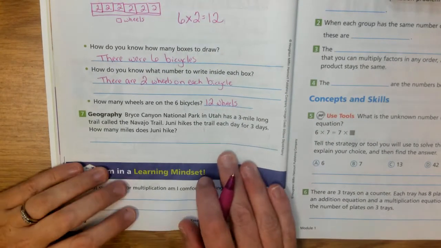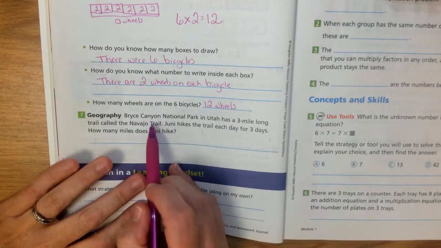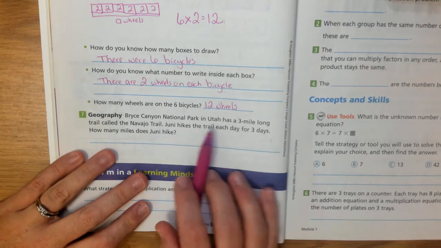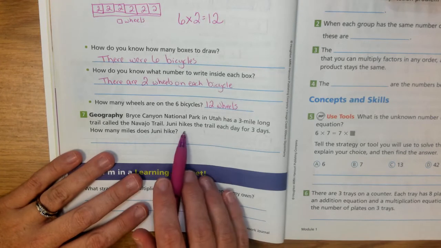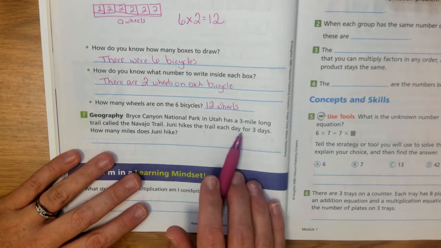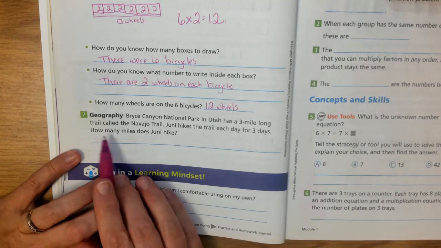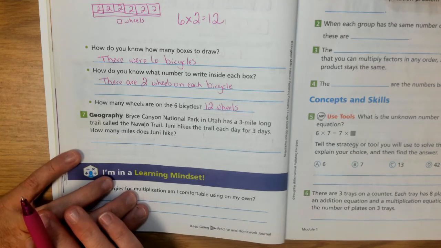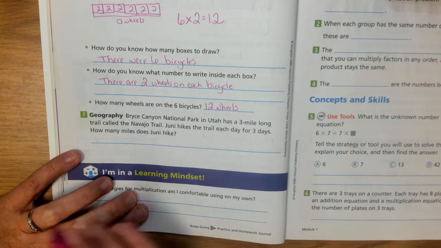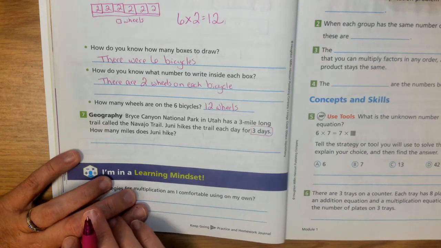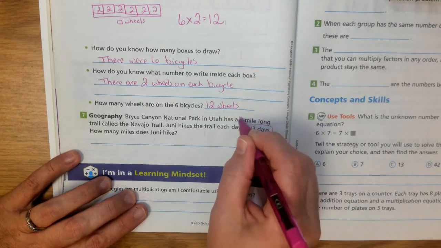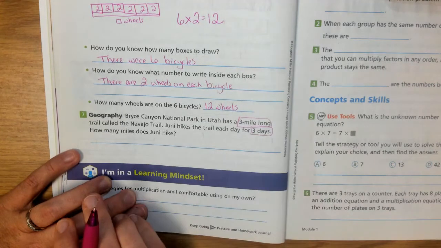Our last problem. Bryce Canyon National Park in Utah has a 3-mile-long trail called the Navajo Trail. Junie hikes the trail each day for 3 days. How many miles does Junie hike? Well, let's think about that. There are 3 days that she's hiking, and each day she hikes 3 miles.